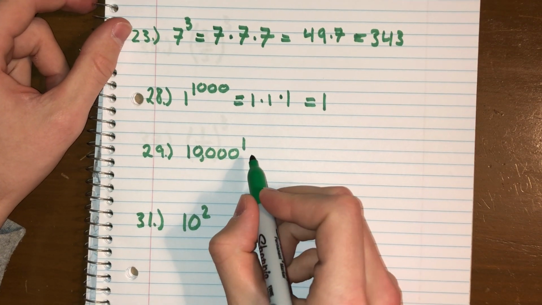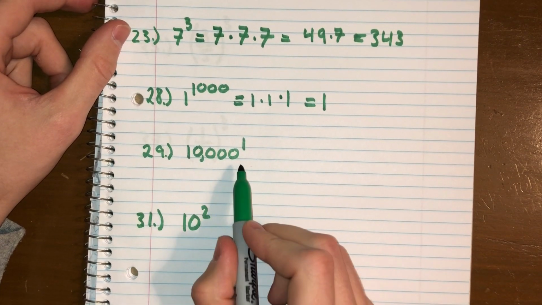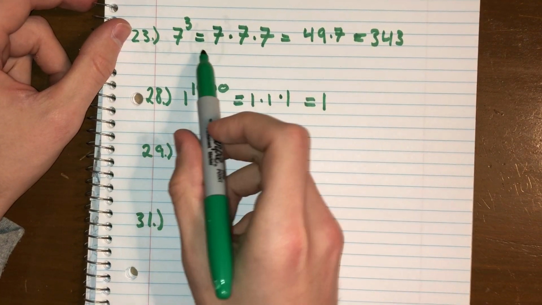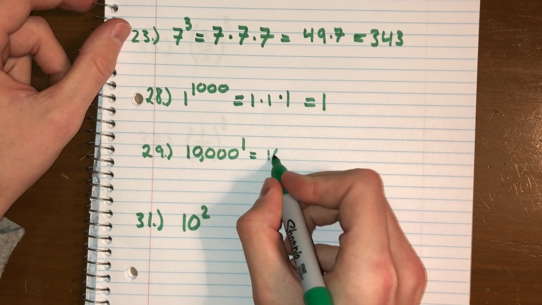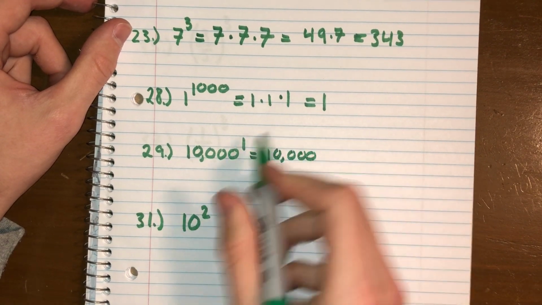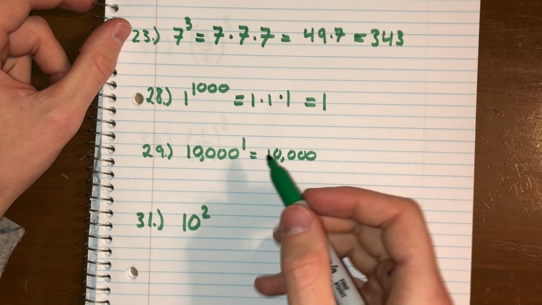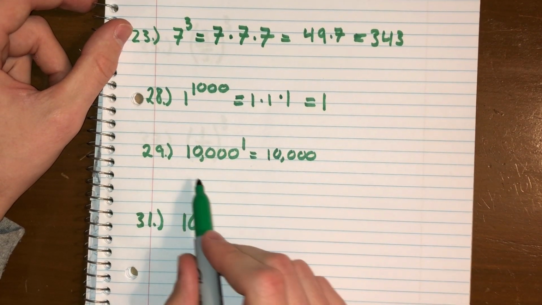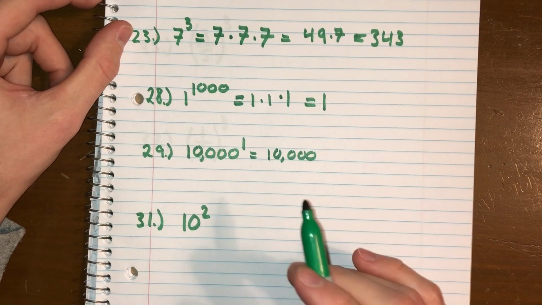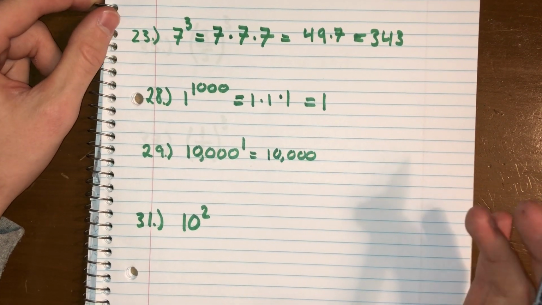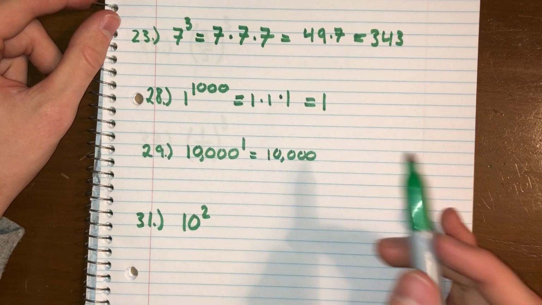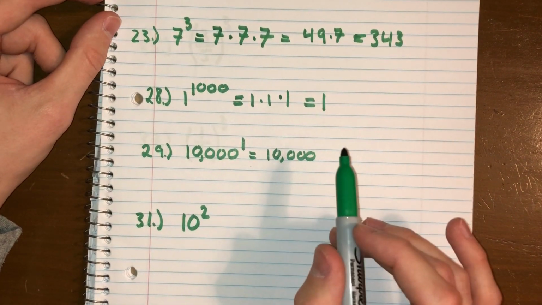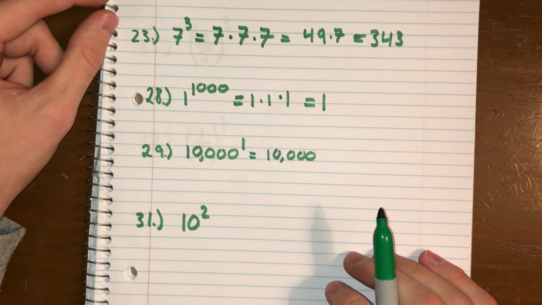So here we have this huge number, 10,000 to the power of 1. But as we know from up here, all this really means is 10,000 times nothing else. It's just 10,000. So that's another rule of exponents that's good to know, that anything raised to the first power is itself. It's not anything crazy. They might throw that in there just to mess with you on some questions.